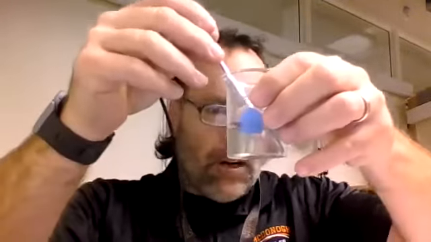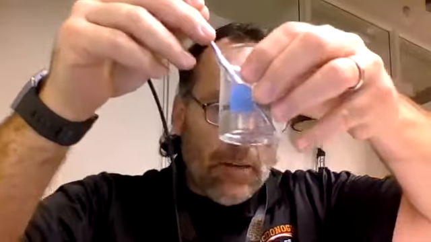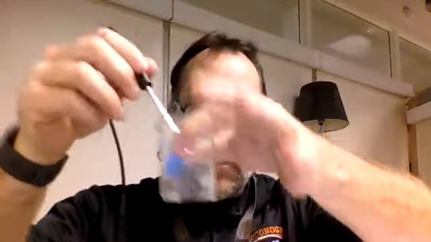In our first station, I have a temperature probe in here. Our temperature is 20.1 degrees in here, and I'm going to add in my 1 gram of salt and start the timer. Salt's in, timer started.